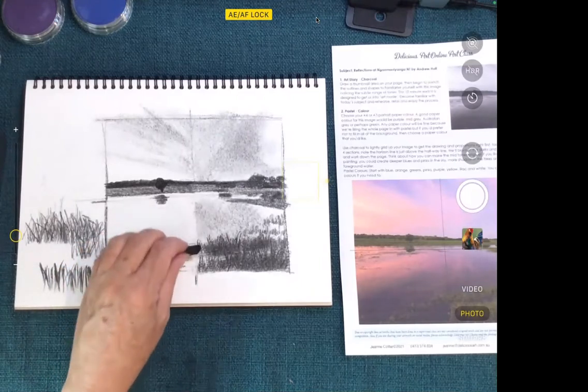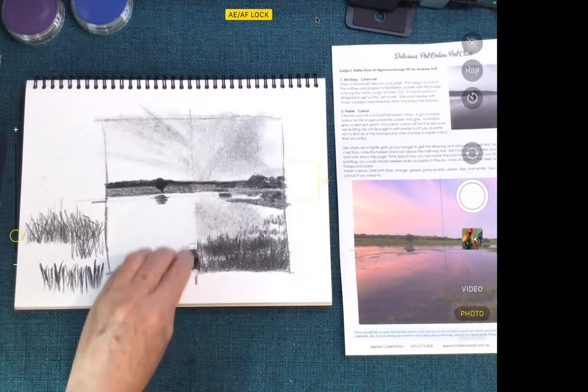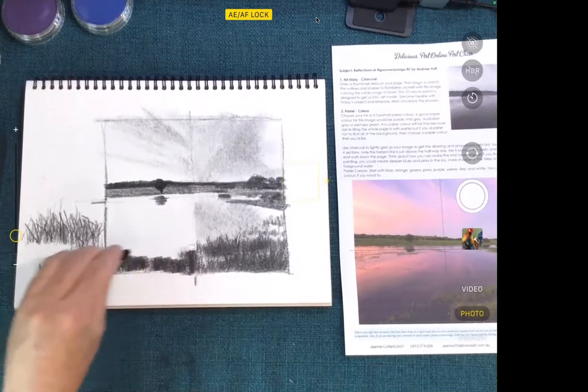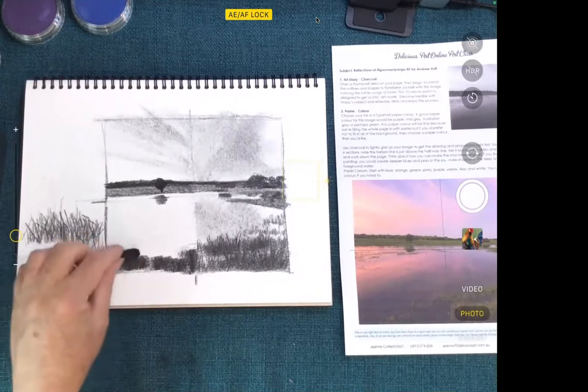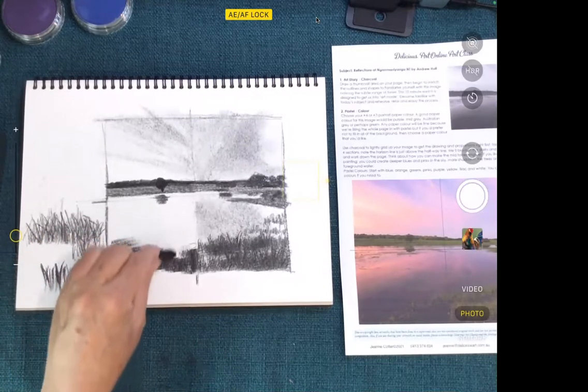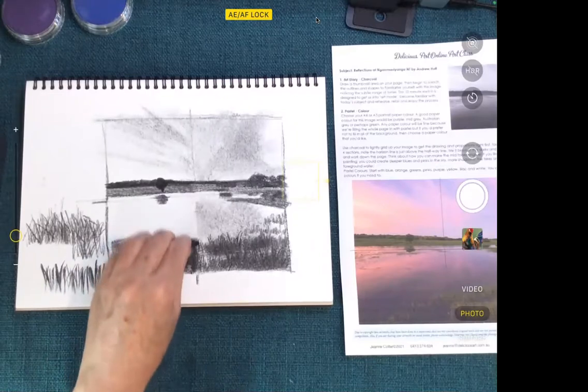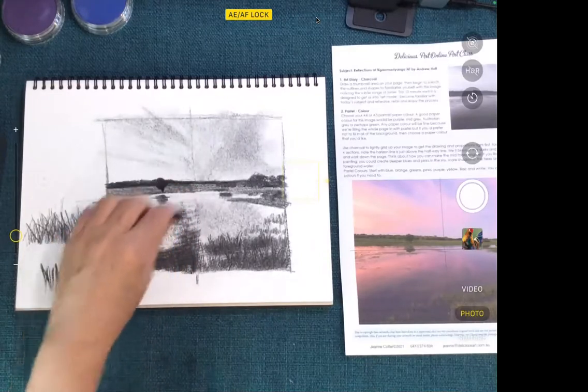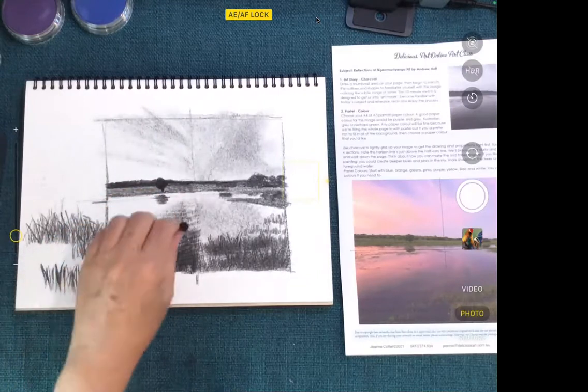And again, noticing how dark that is, so it's super dark down here in the very front. So I want to press my little fat bit of charcoal down really firmly so I get that as dark as I can, and then come up into the water. And again, following the pattern in the sky of the lights and the darks.